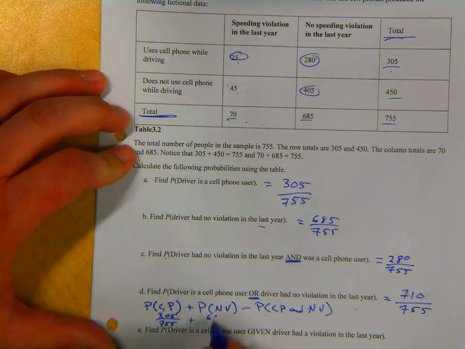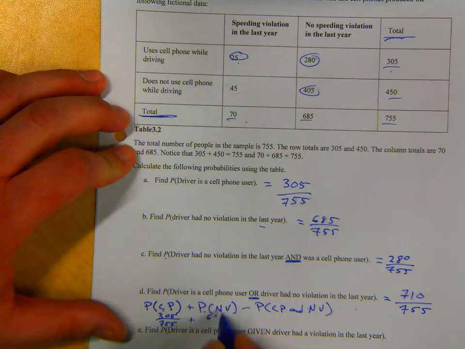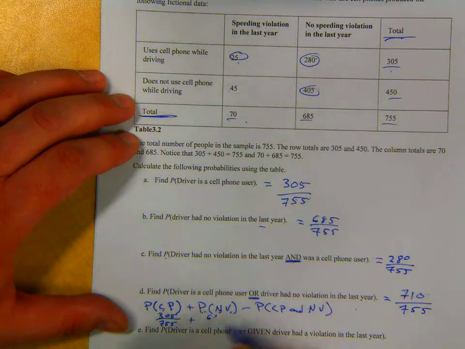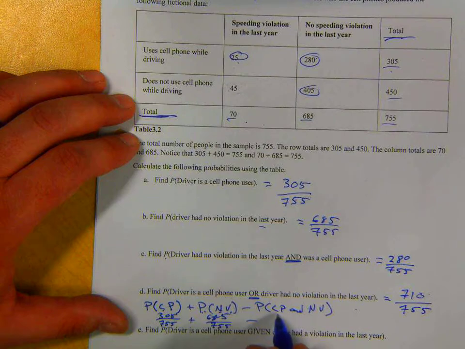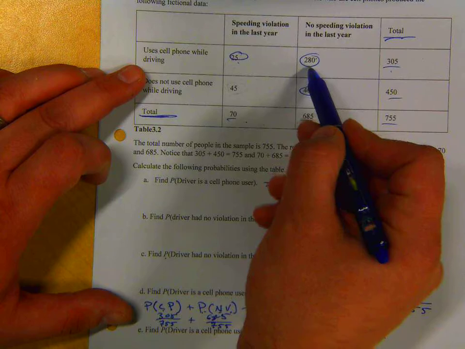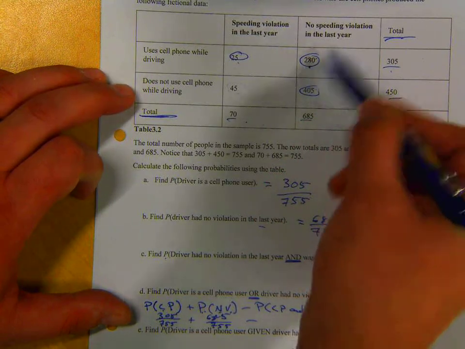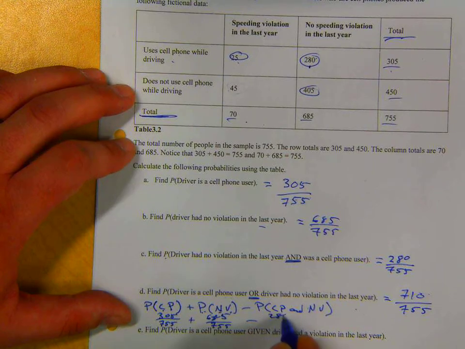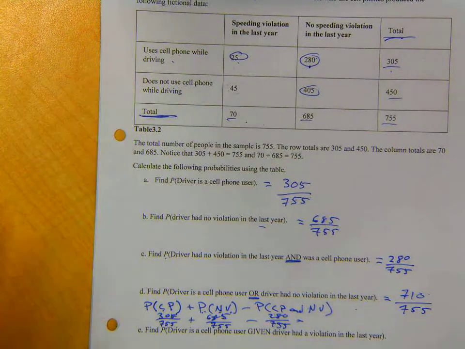So the probability that somebody has no violation is 685 out of 755, and the probability that they are a cell phone user and have no violation is 280 out of 755. We add these together and subtract off the 280 because we double counted them.